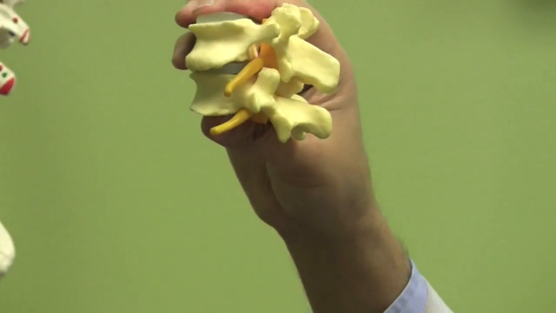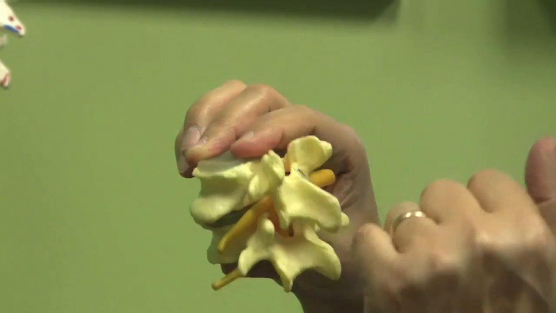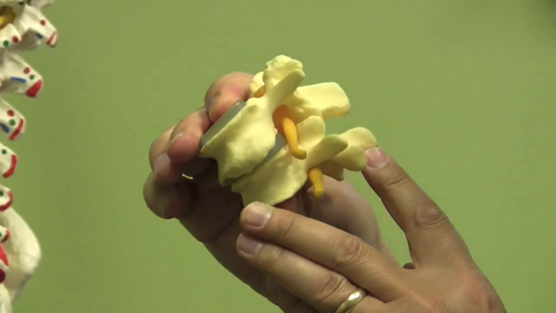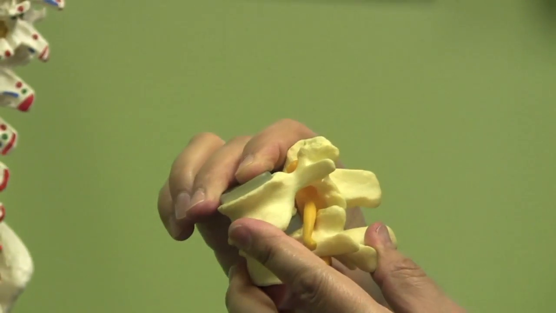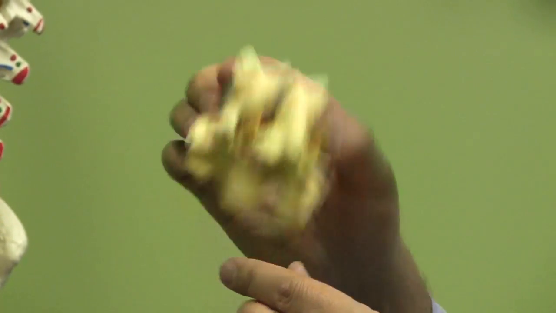If the problem is bad enough, you have to perform surgery to remove some of those tissues, including bony tissue. If it's not bad enough, then you may do fine with just physical therapy and or pain management. We'll get into all those topics of treatment in just a moment. But that's it for the anatomy of the spine.